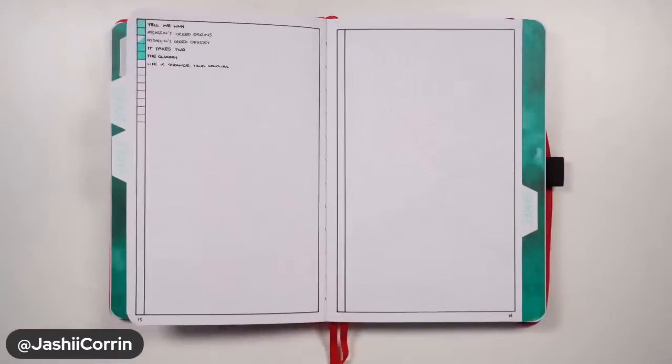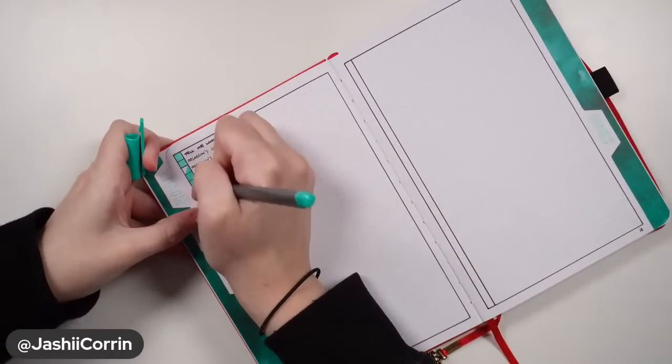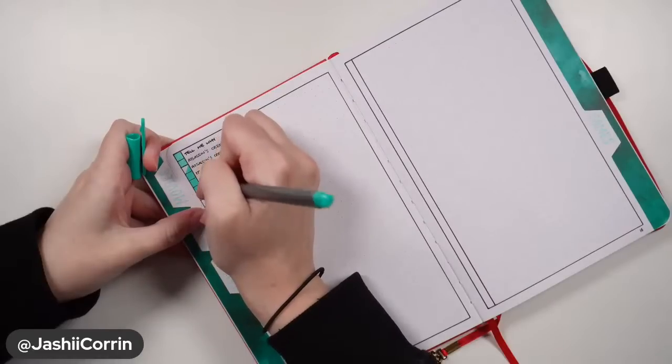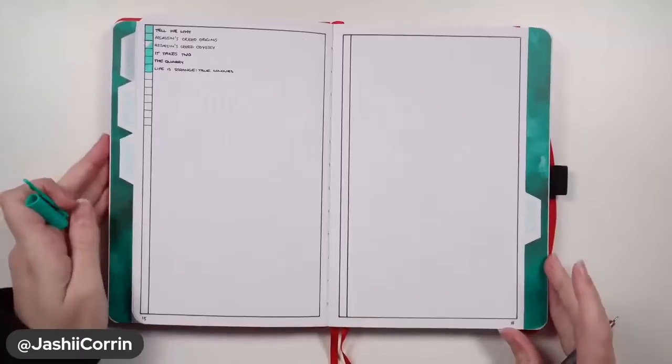Which I have actually played Life is Strange: True Colors, so I can color that one in at least. But I'm not very good at remembering to actually write down the games that I want to check out and play.